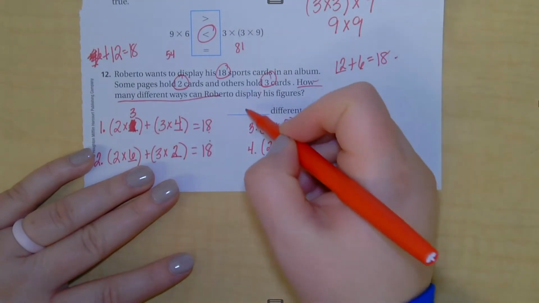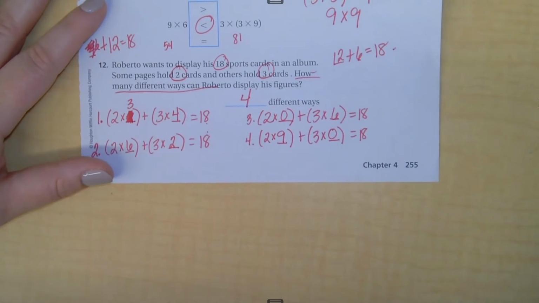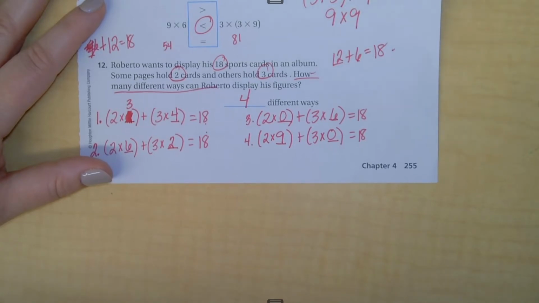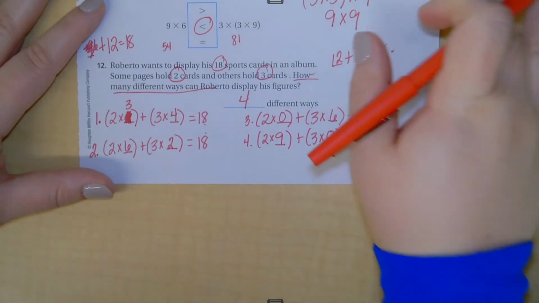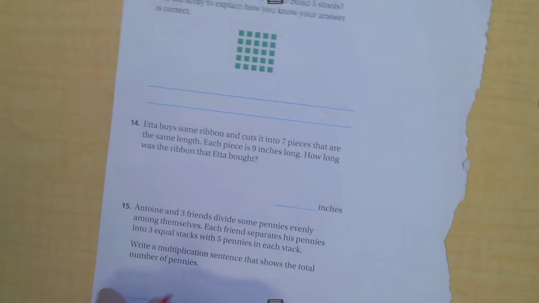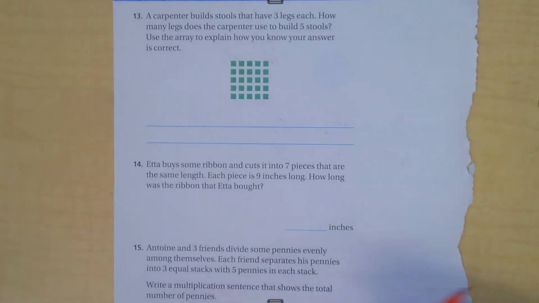Okay, so we came up with 4 different ways that we can organize that album. This question to me is not my favorite because it feels almost like a trick question. So if you were confused on that question, you're not alone.